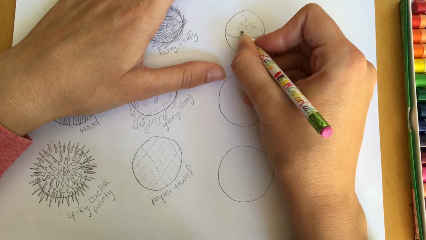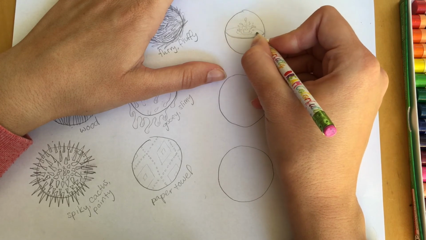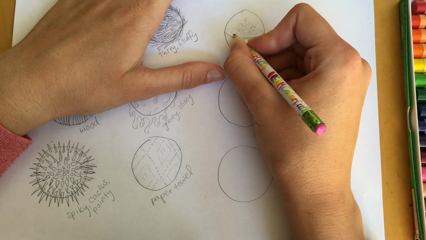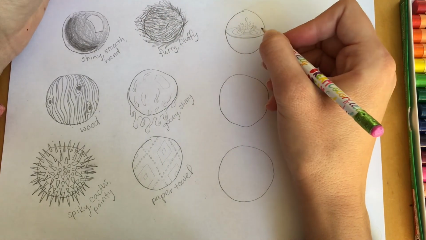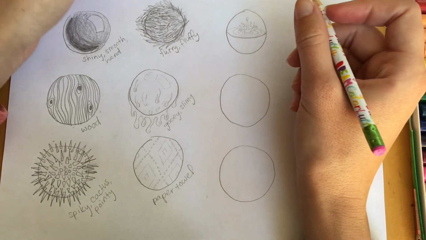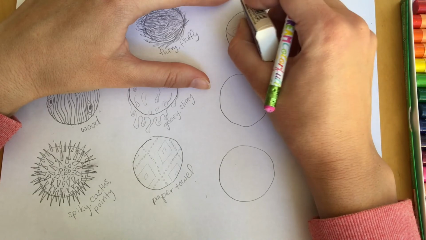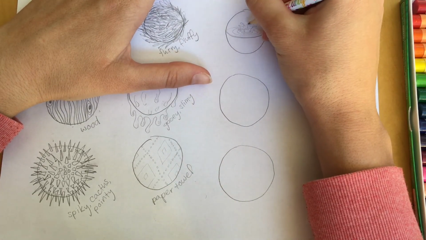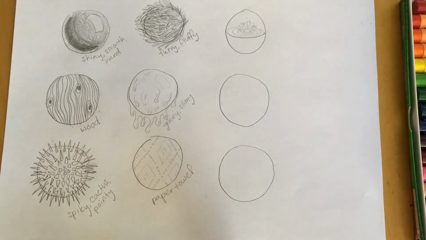Now maybe there's some ripples that have come out. Looks a little bit more like water. Still kind of looks like a birthday candle to me, so I am going to change that a little bit. That looks like a splash to me.